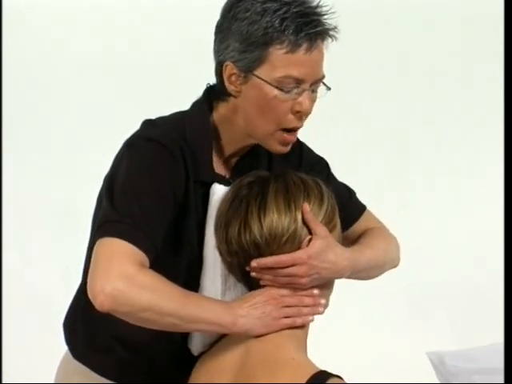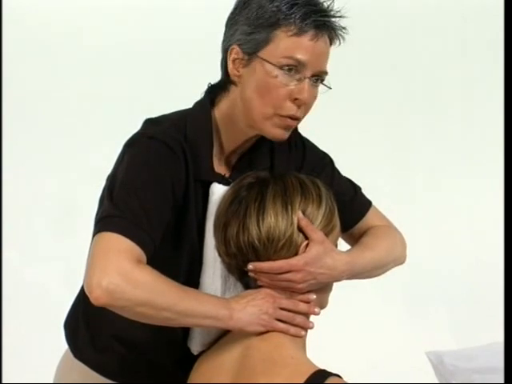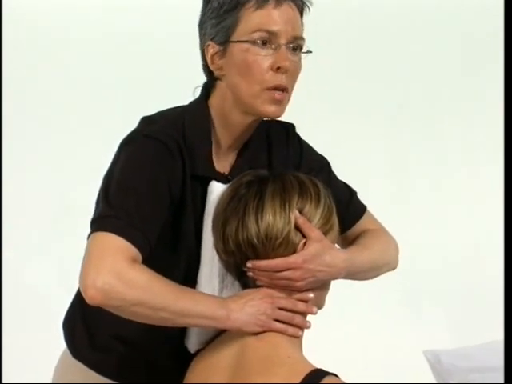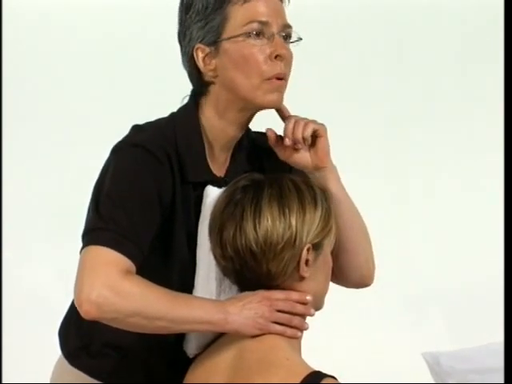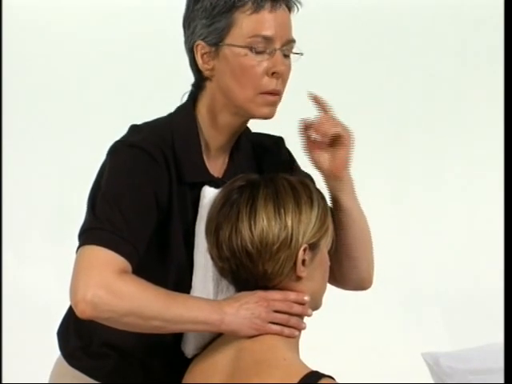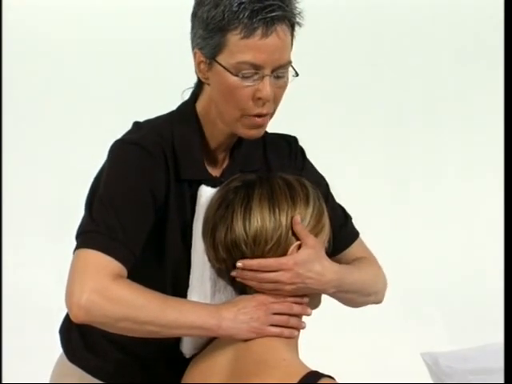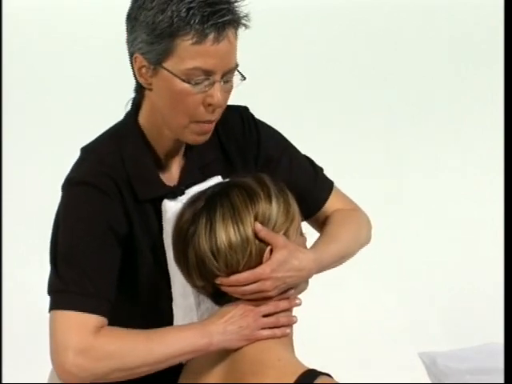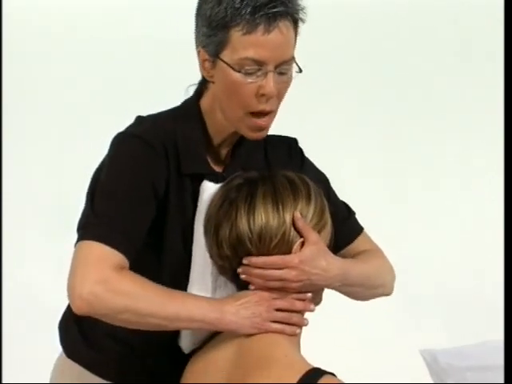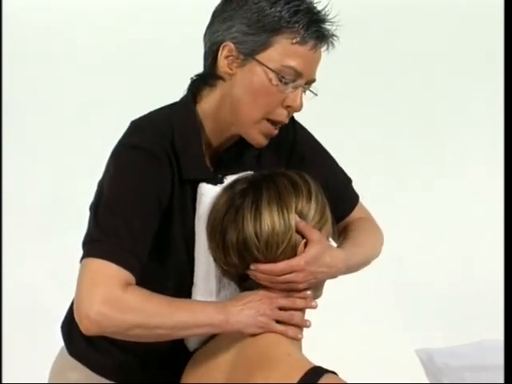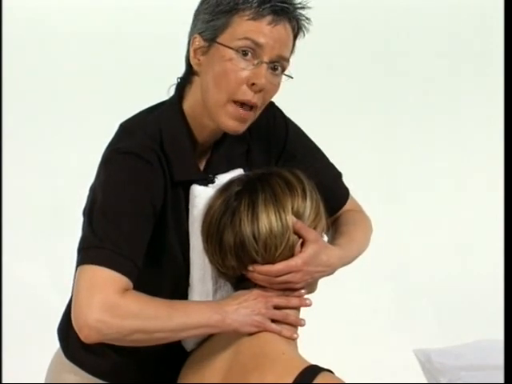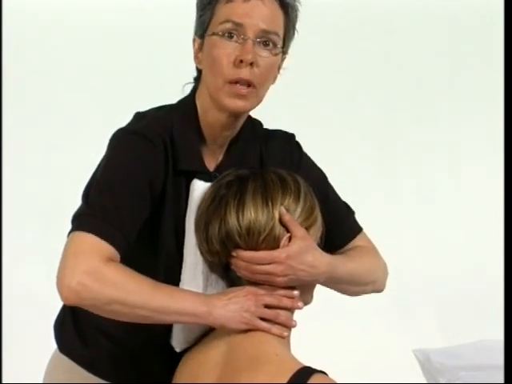And I'm going to now move in an upper cervical extension, which is a kind of protraction movement. So rather than going backward in a lordosis, I'm going to very gently pull my patient's head forward. And that creates the upper cervical extension.